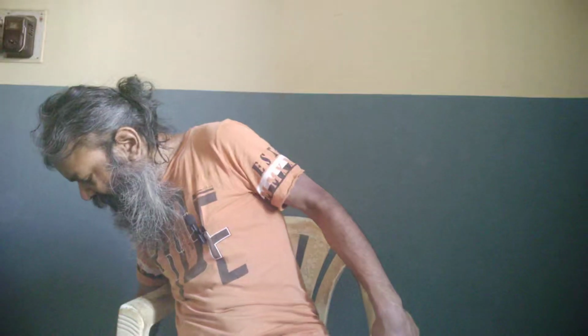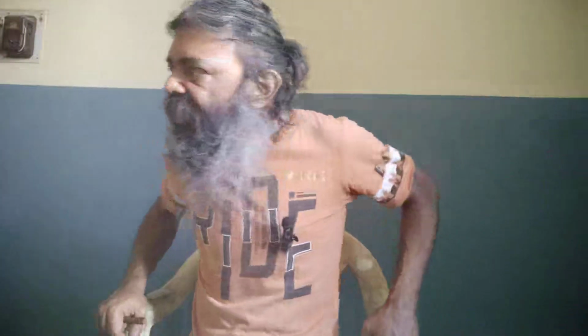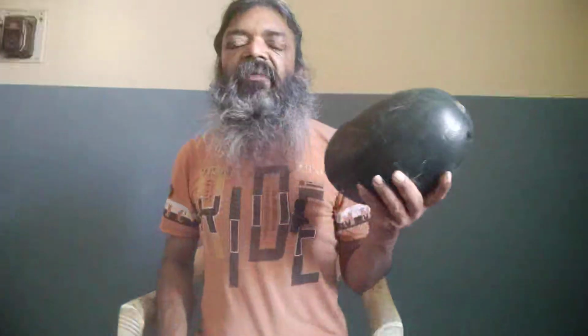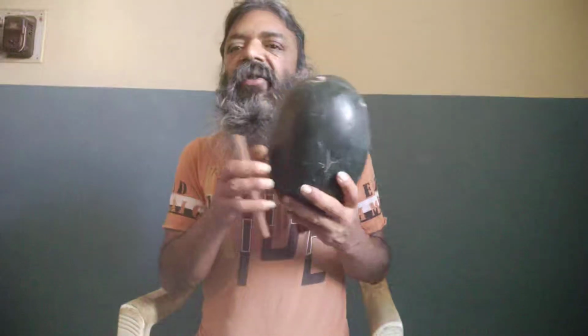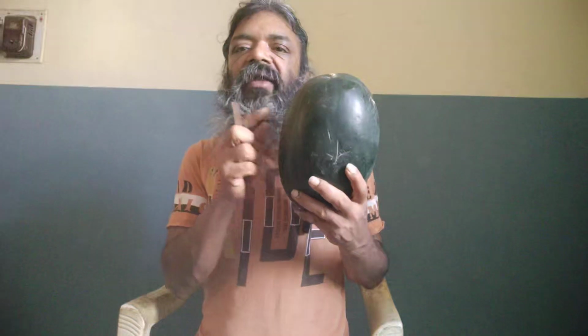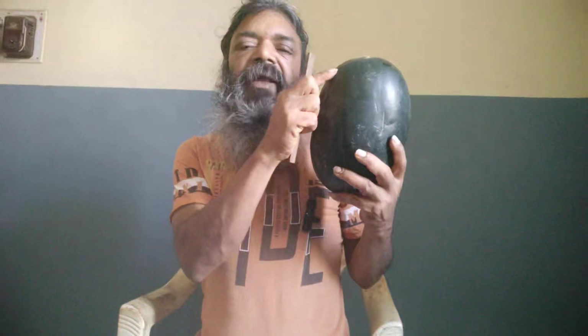Similarly, if there is a surface like this, now the story of the curve is gone. Consider this is centered at the origin. From the origin, I take any point P here.